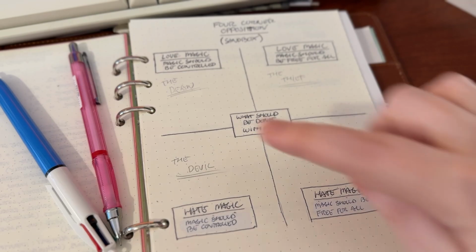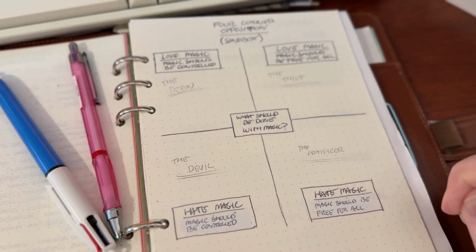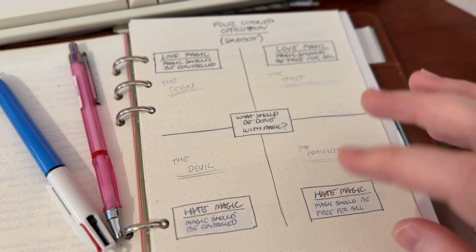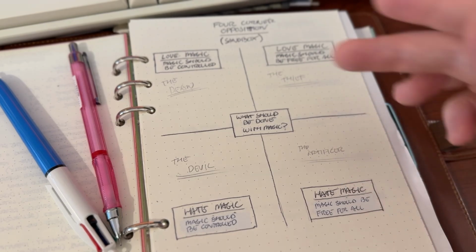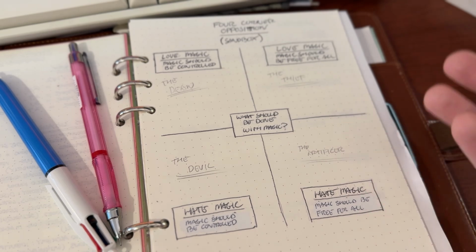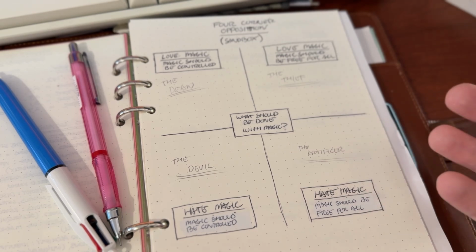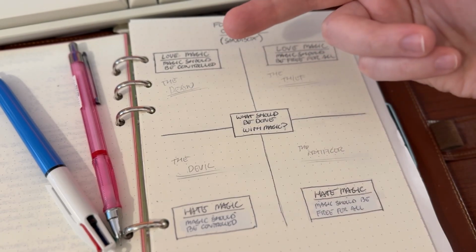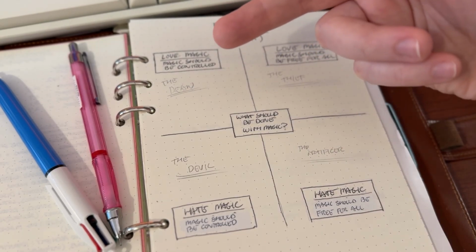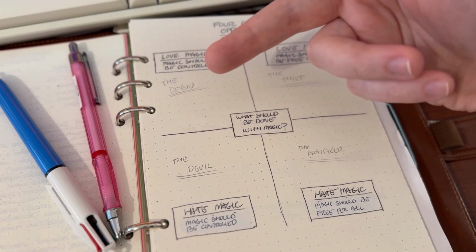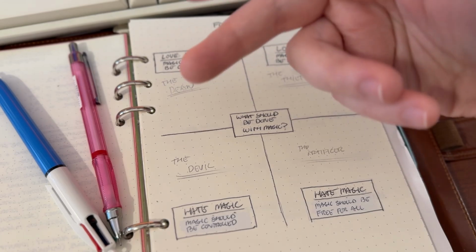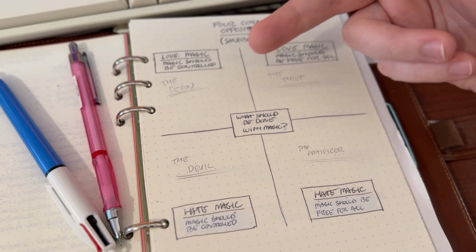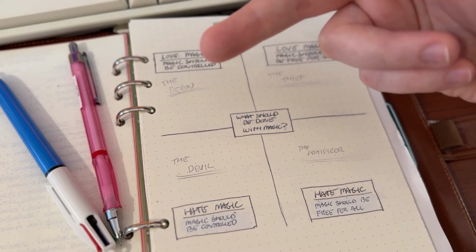Okay, so that gives us our 4 quadrants, and now we just have to start plugging in characters or factions into these different quadrants, and they will inherently be in conflict with each other. For example, I need to come up with a character who loves magic but believes magic should be controlled. So I've popped in here just archetypal concepts right now of a dean, someone who loves magic, they want to teach it to the new generation, but they believe it has to be studied and controlled in the right way.